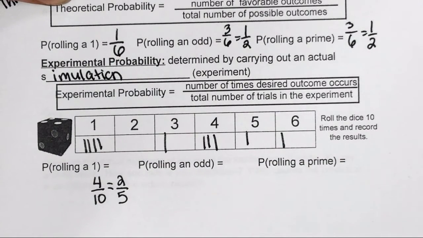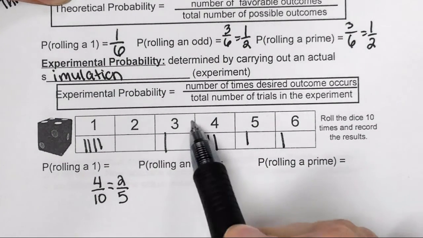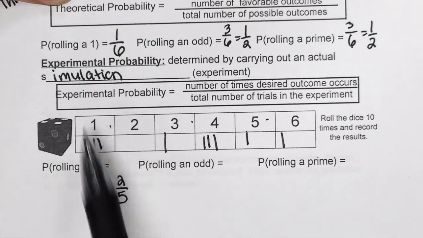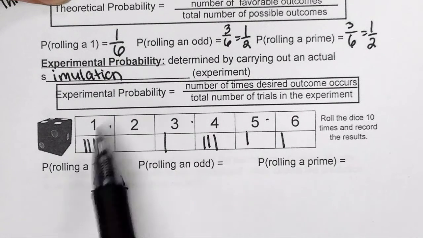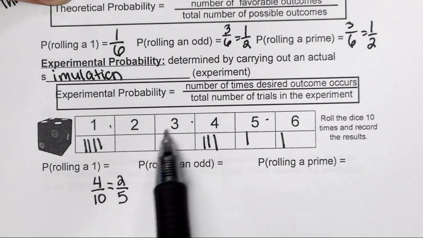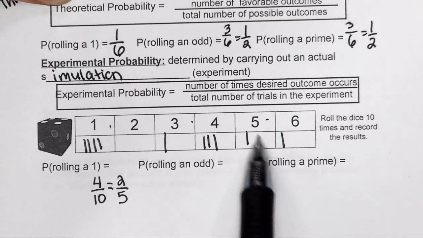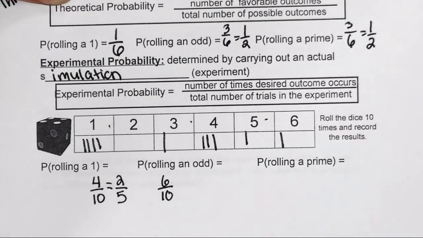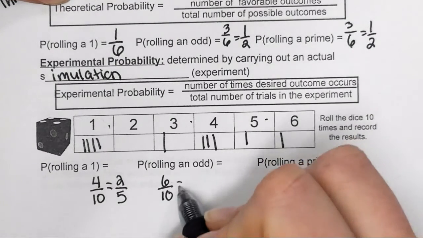All right, rolling an odd number, my odd numbers are 3, 5, and 1. So I look at the number of tallies that are either in the 1, the 3, or the 5. So I have 4 tallies here, another one here, so that's 5, and one more here is 6. So the experimental probability of rolling an odd number is 6 out of 10, or 3 out of 5.